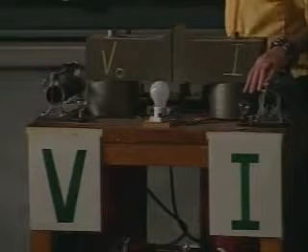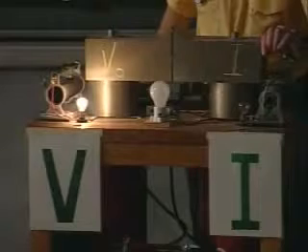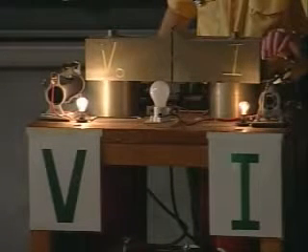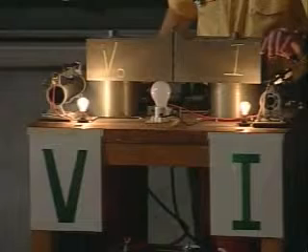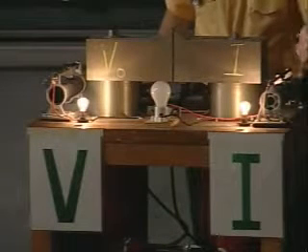By the way, the values of the resistance that I gave you are when the light bulbs are hot. 3, 2, 1, 0. 1, 2, 3, 4, 5, 6, 7, 8, 9, 10, 11, 12. I'm still seeing it getting brighter.